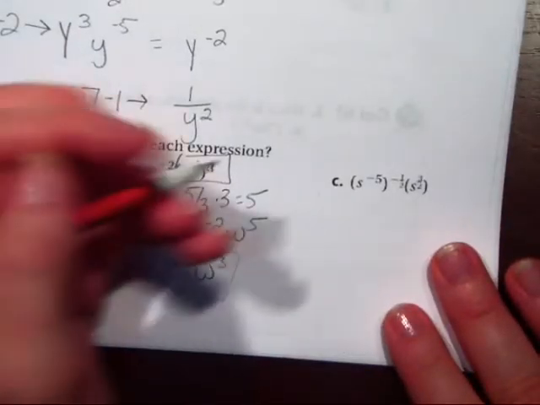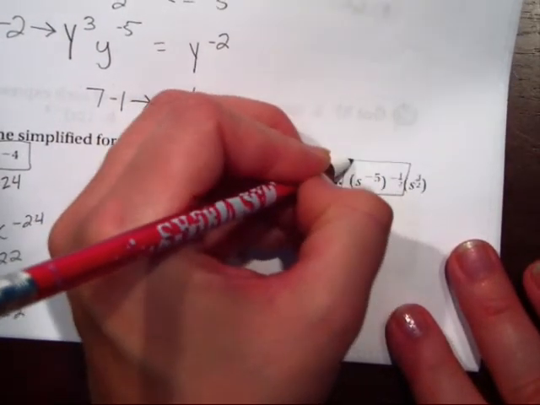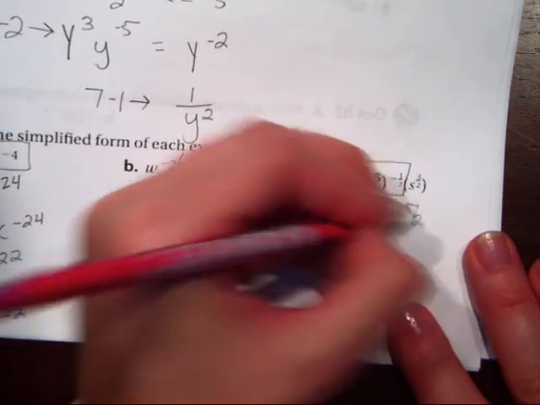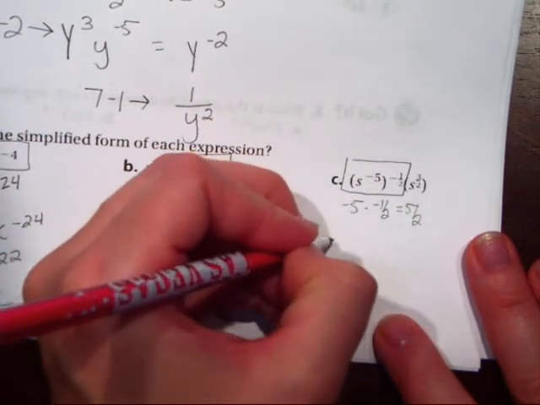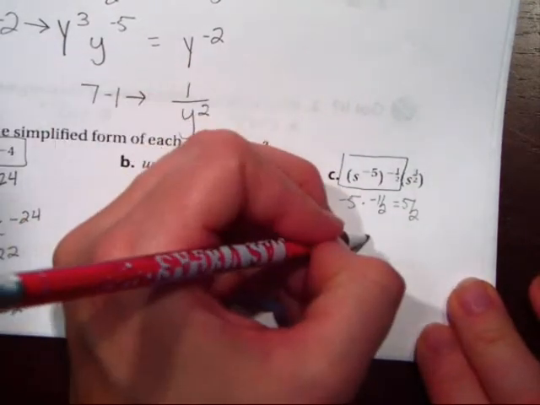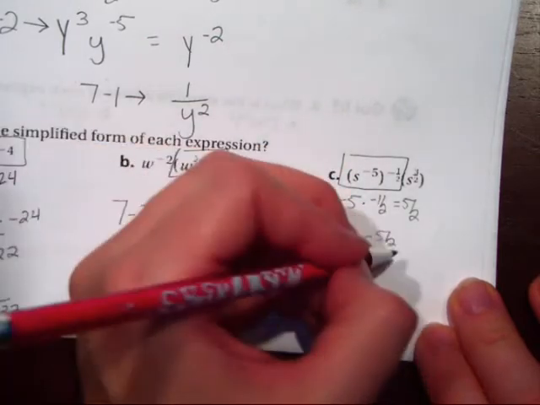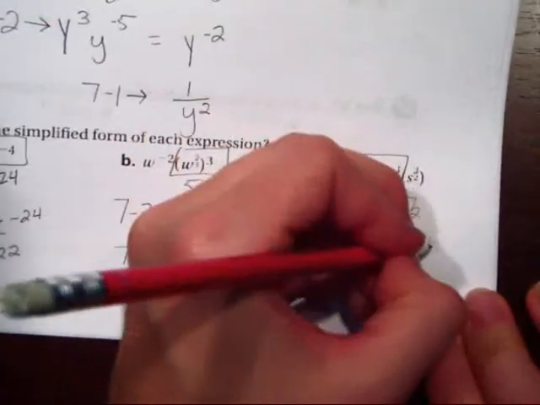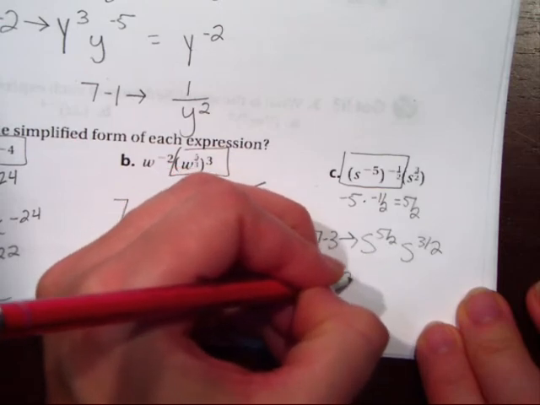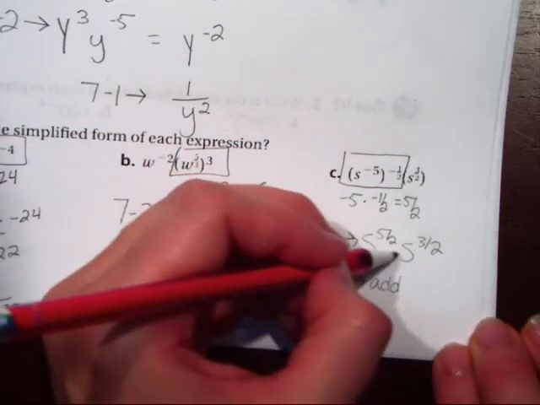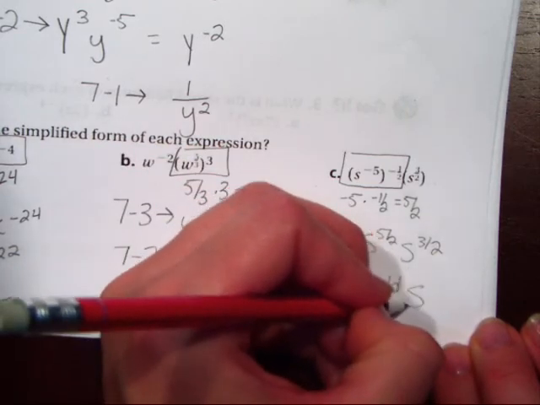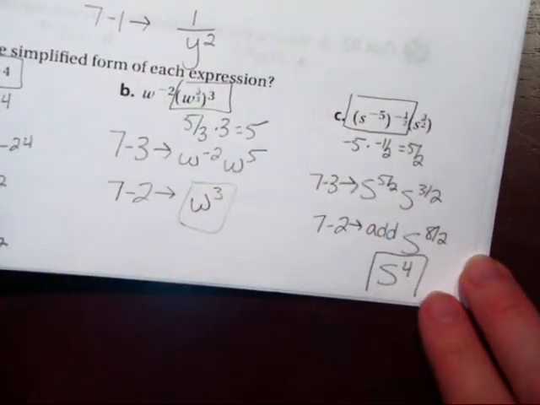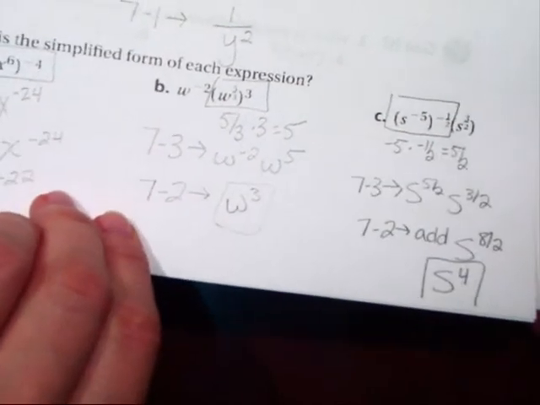Part C. Take care of the power to the power first. So negative 5 times negative 1/2 is a positive 5 over 2. So the whole box, we use rules from 7.3, the whole box becomes s to the 5 over 2 with the s to the 3 over 2. Okay? Then from 7.2, we know we need to add, right? We need to add our exponents because they're the same base. Same base gets added. That becomes s to the 8 over 2. And then we should definitely reduce that to s to the 4th. And we don't need to apply any rules from 7.1 because there are no negative exponents to deal with.